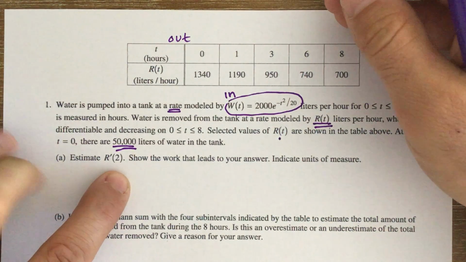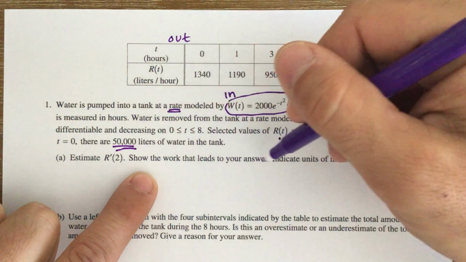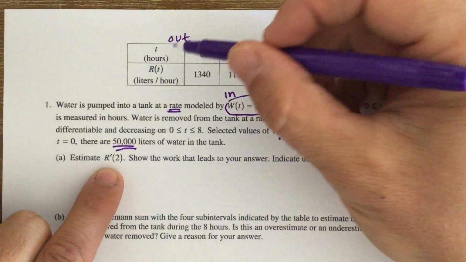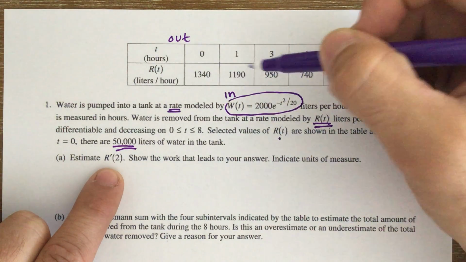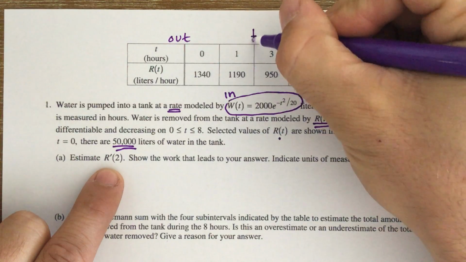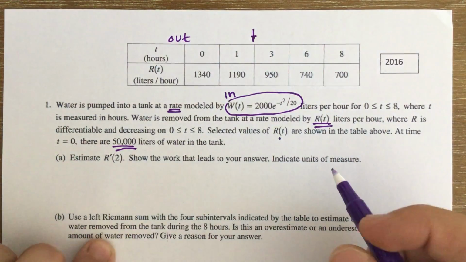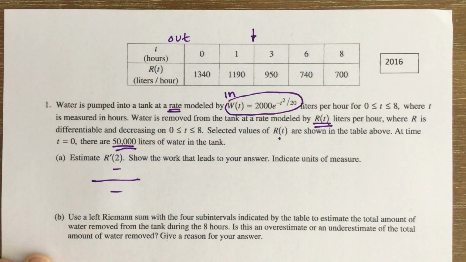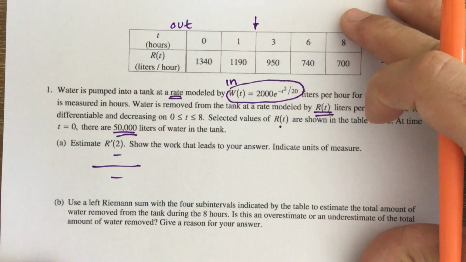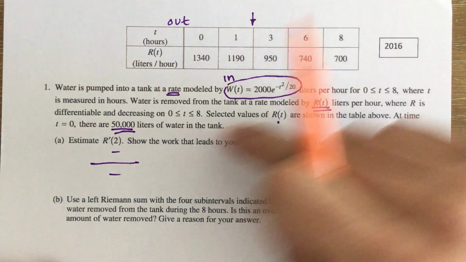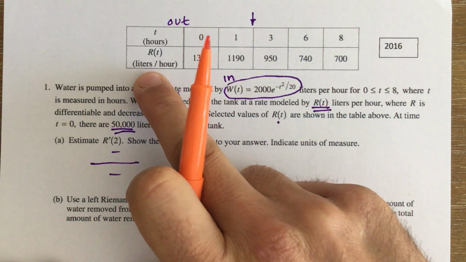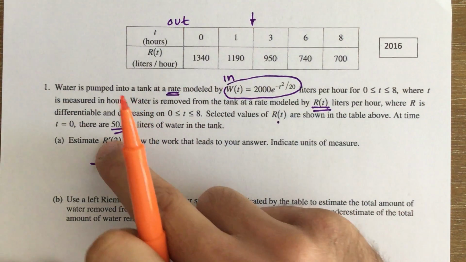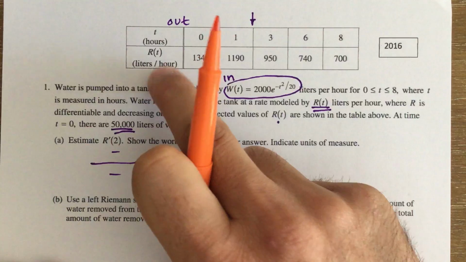Estimate R prime of 2. Show your work that leads to your answer. So this is water coming out. That means it's this function right here. And R prime of 2 would be in that location, which is actually really easy, right? All they want you to do is set up slope. And indicate your units of measure, so you are going to have to say it's liters per hour squared, right? Because we're going to be at acceleration since we found the slope, or the rate of this rate.